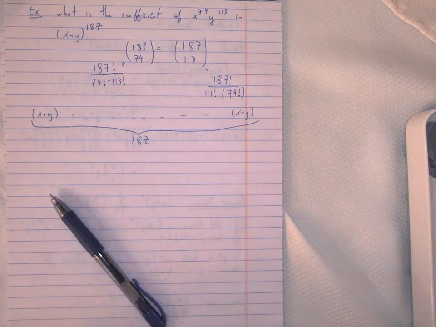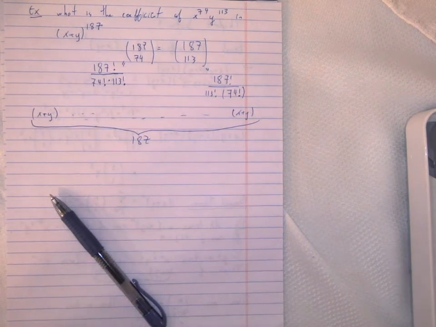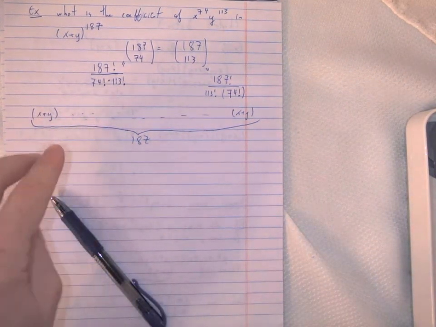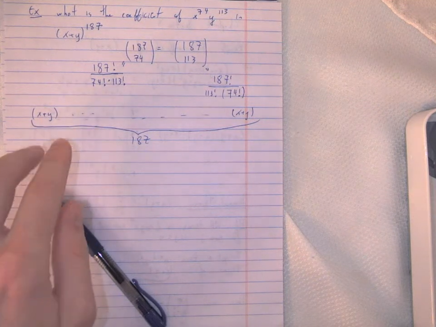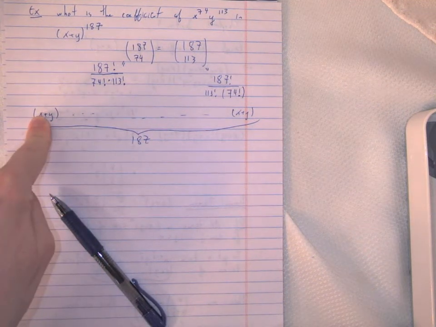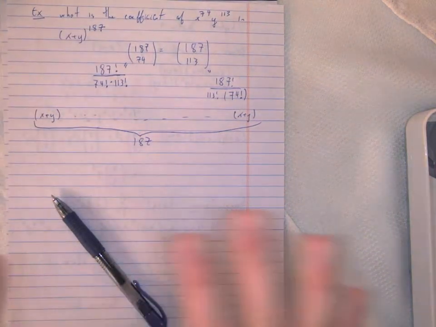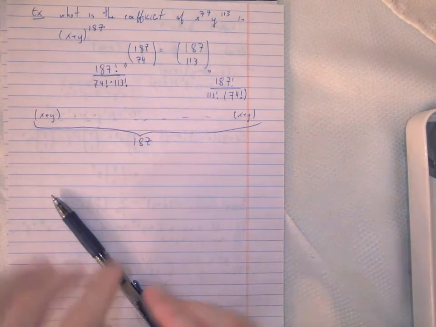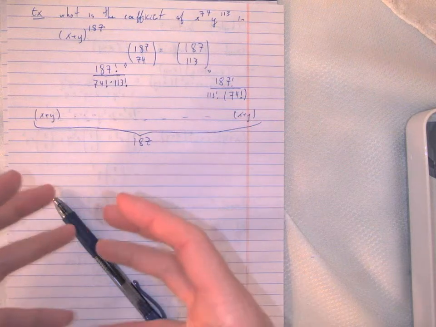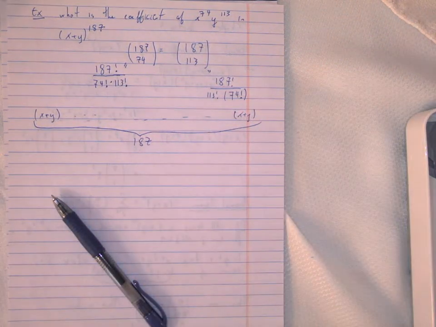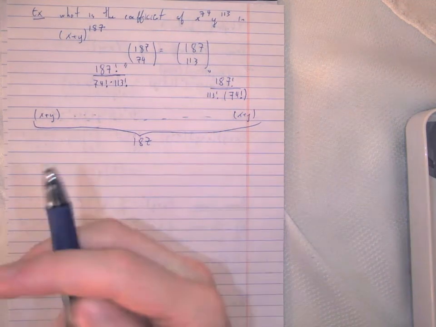Notice that I'm doing the combination, not permutation, because it doesn't matter, like there's no difference between first picking this x and then picking the next one versus first picking this one and this one. The order in which I choose them doesn't matter, only which collection I choose from the 187. Order does not matter, so I do the combination counting. Okay, let's do another example.